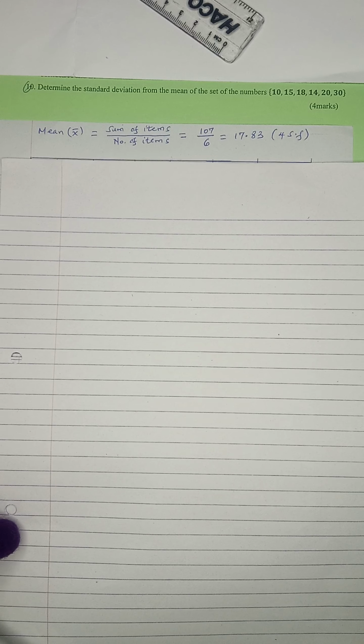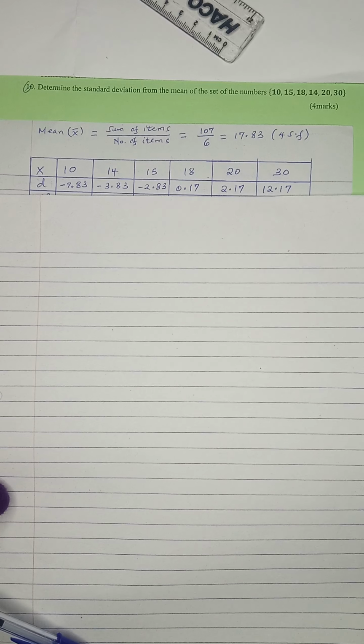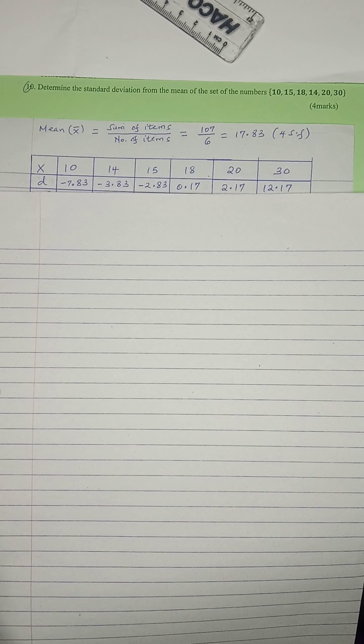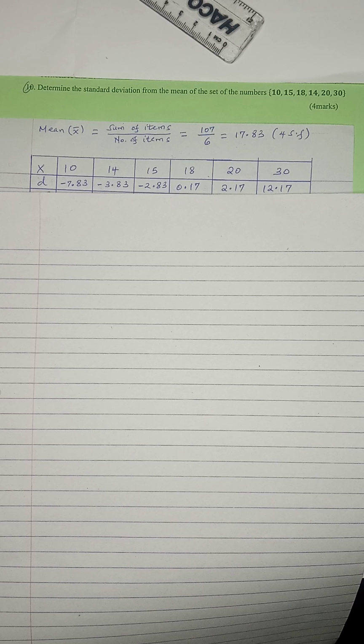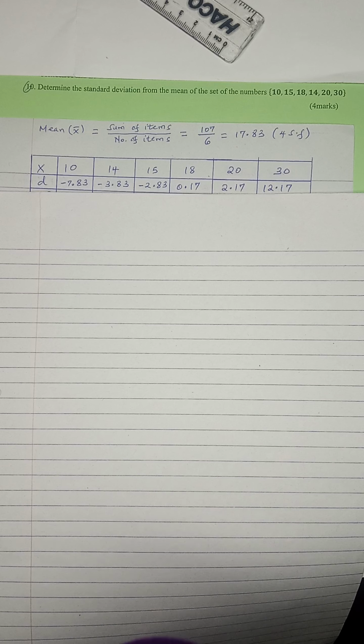Now, after we do that, we need to prepare our table as shown, whereby we need to have the values x. You can organize them in order, like I've started with the smallest, 10, 14, 15, way to the highest, which is 30. Then we need to find the deviation. So how do you find the deviation x?